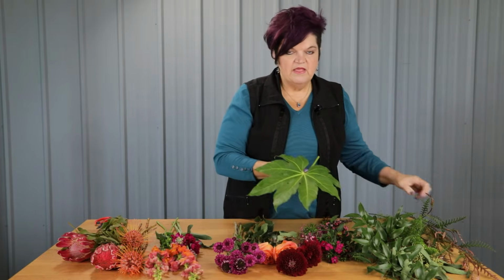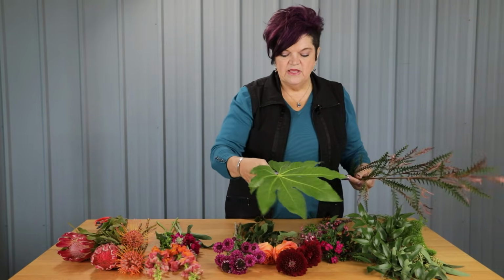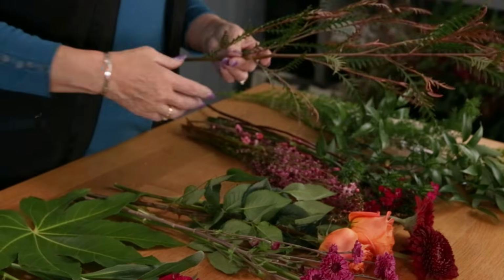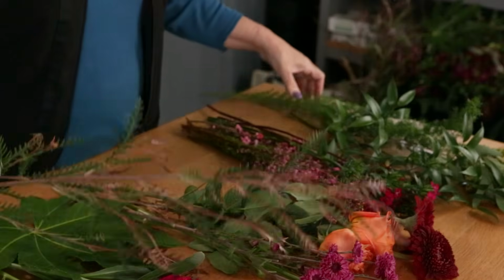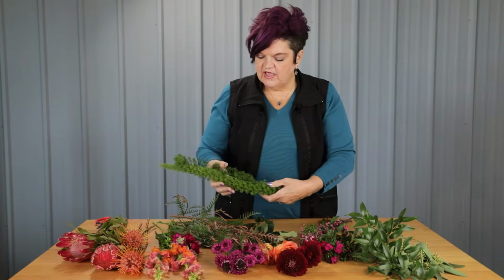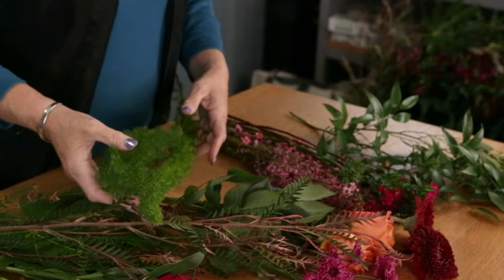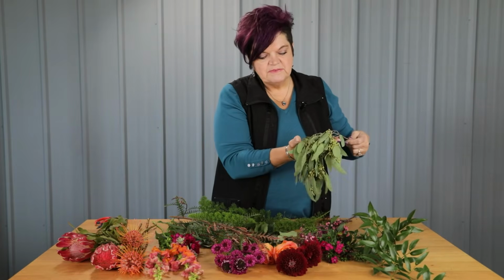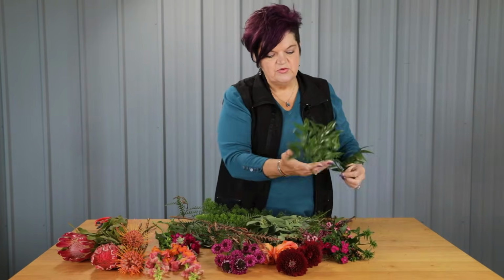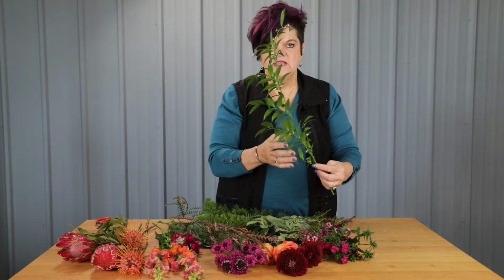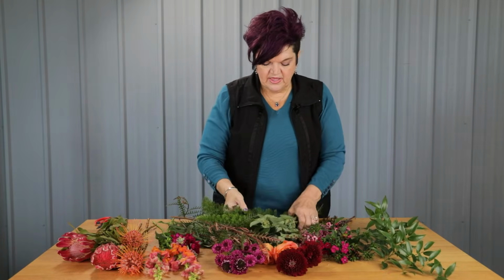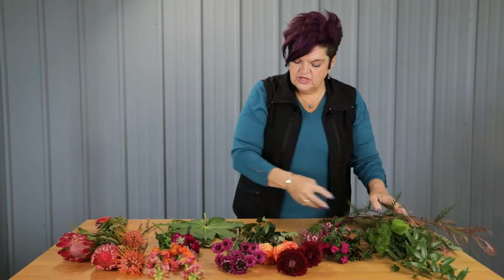When we're talking about foliage, foliage is another item that will add texture, something like the glossiness of a Fatsia leaf, or the grevillea that has that multi-tone. Here we've got a foxtail fern that's a little bit more feathery. The seeded eucalyptus that adds that textural influence. And then coming in with something like an Italian ruscus that can add some framing and some great visual lines through your design as well.